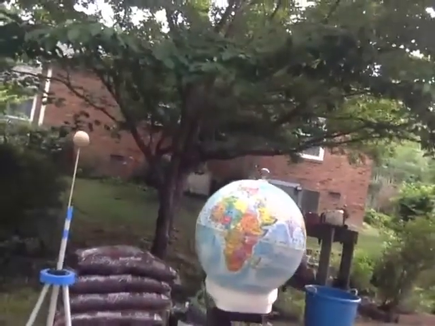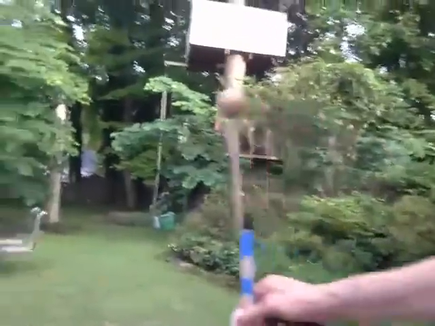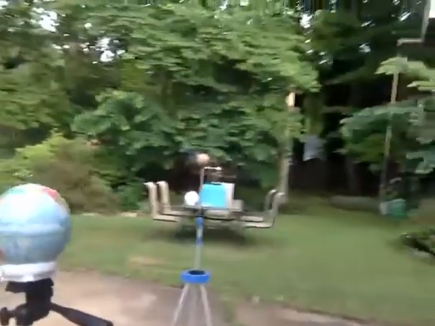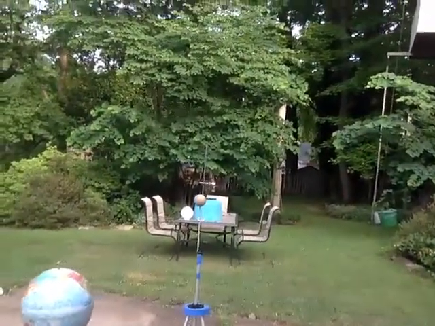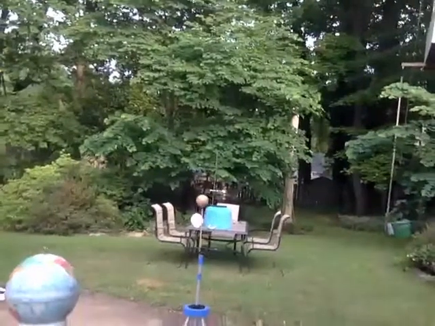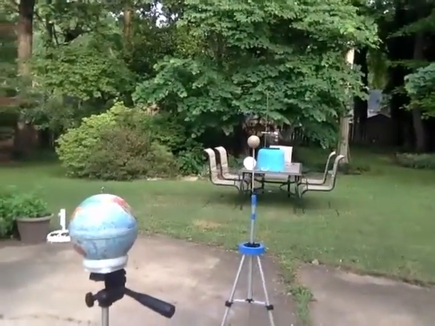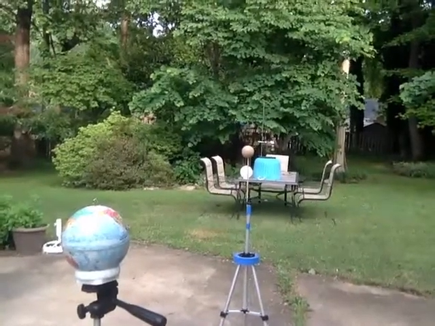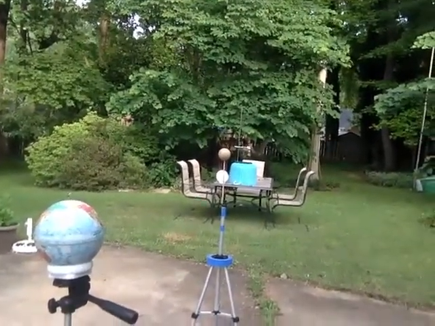So there is the Earth and the moon, and I can move the tripods like that. So there's the moon more or less in new moon position, and we're going to go over all that tonight in the dark. But I wanted you to see the setup in the light, and we will come back once it's dark and act out moon phases and eclipses.